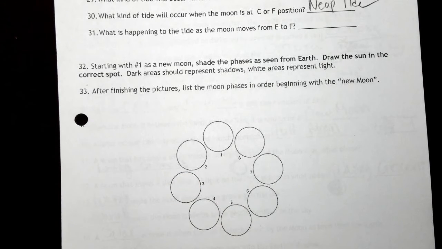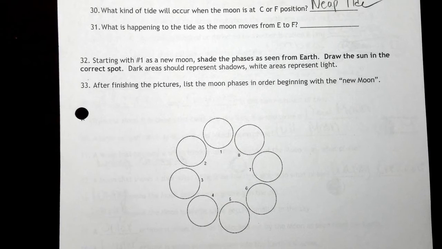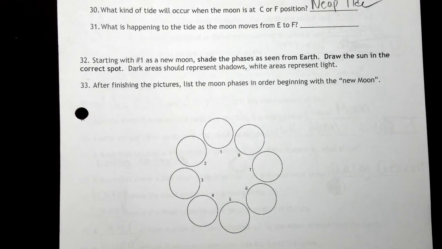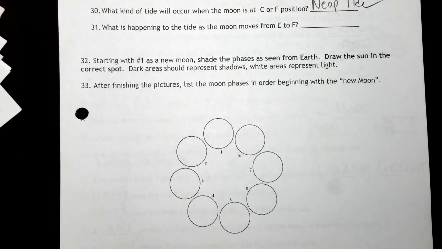And then number 28, I forgot about that one, and we do not have that on this. So give me a second, and I'll pause it, and I'll get back to you guys in a second.